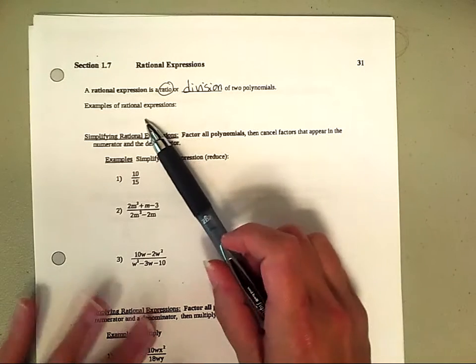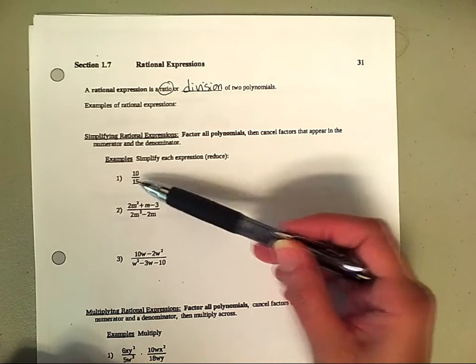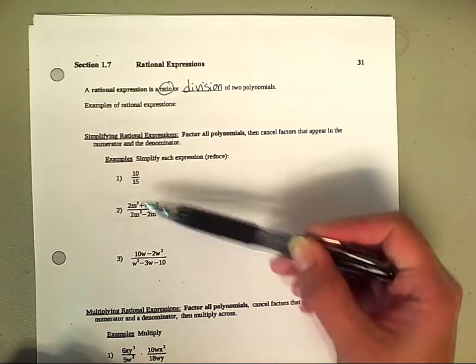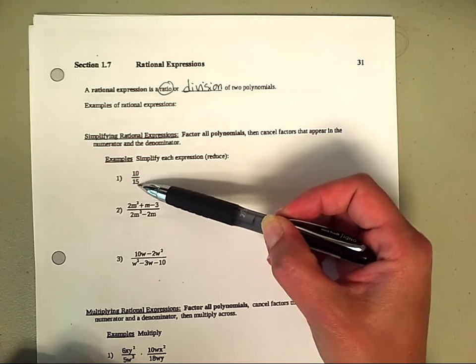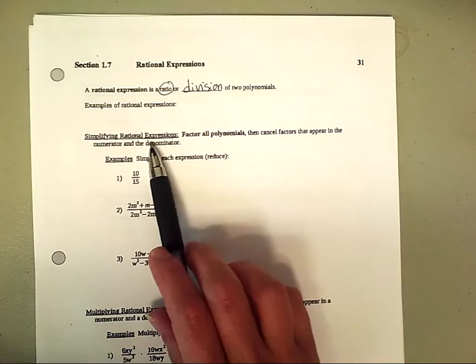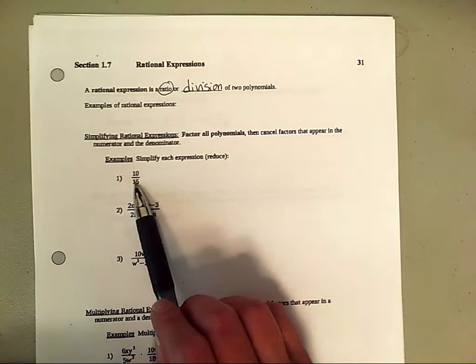So for example, these are all rational expressions. Here's a polynomial divided by another polynomial. These really are polynomials, numbers, they're just the constants. Okay? So the way we'll simplify rationals is the same way that we simplify fractions.